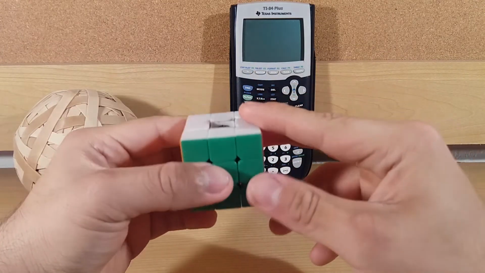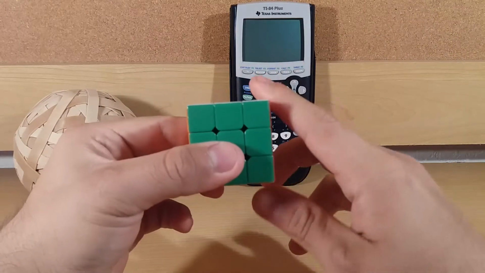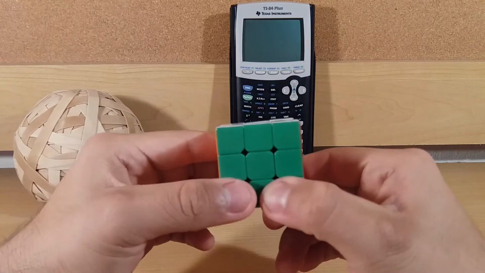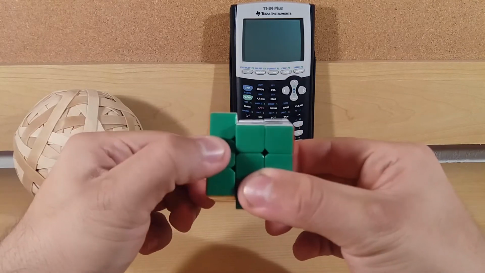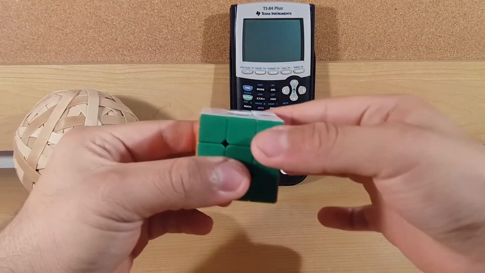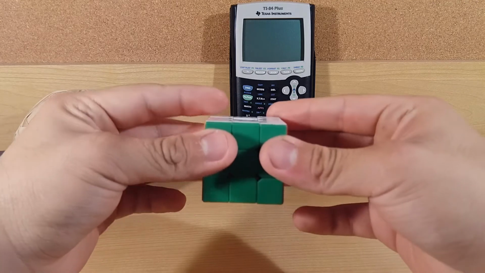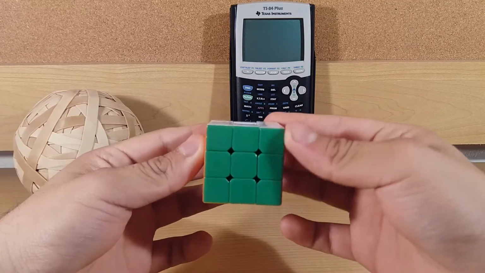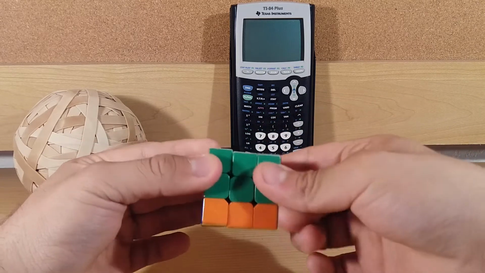R is the right side of the cube, the right column. L is the left side of the cube. U is the top, or up. D stands for down, or the bottom row of the cube.